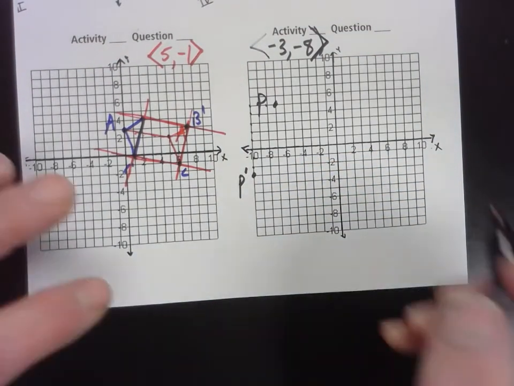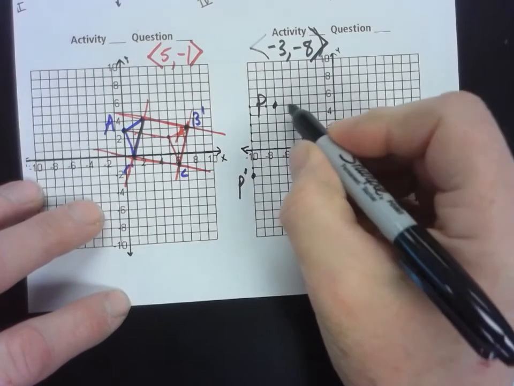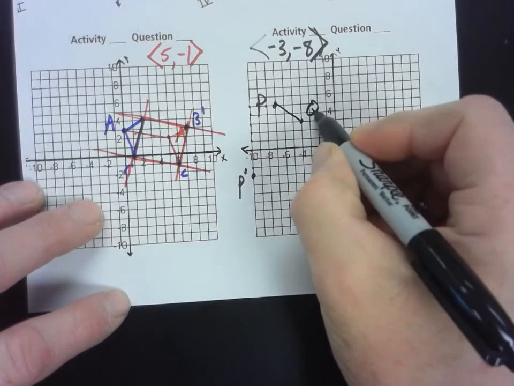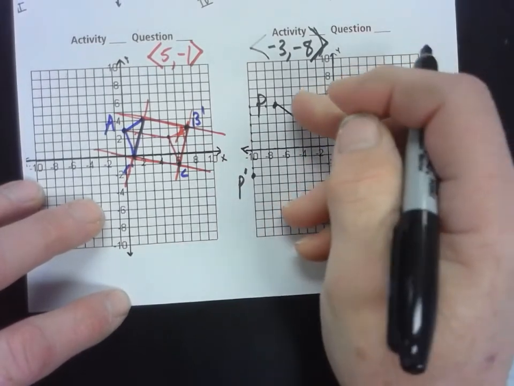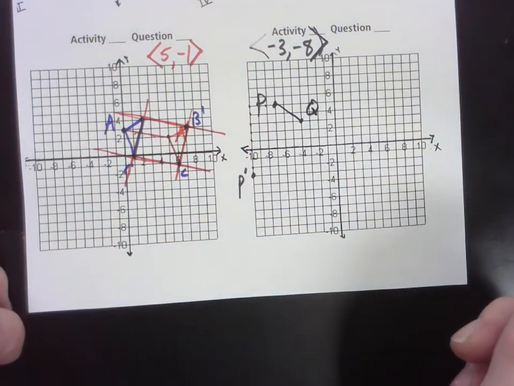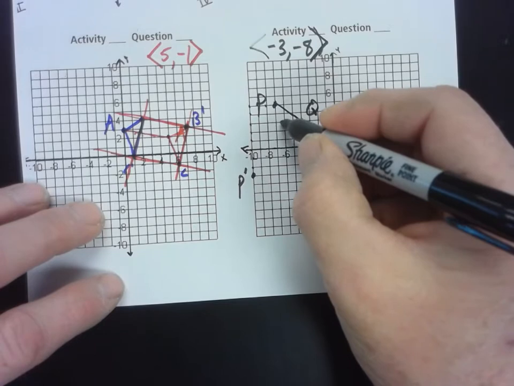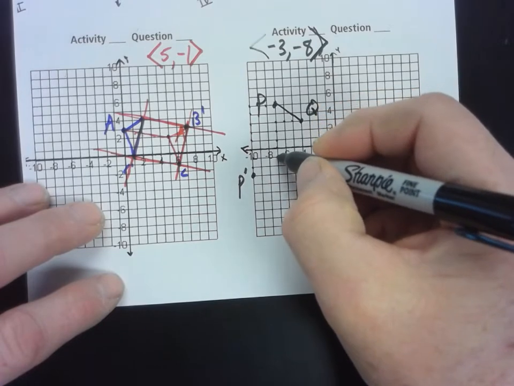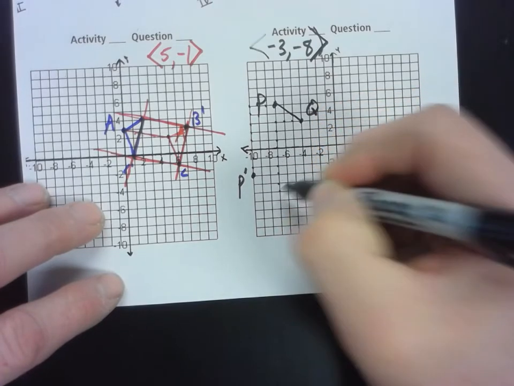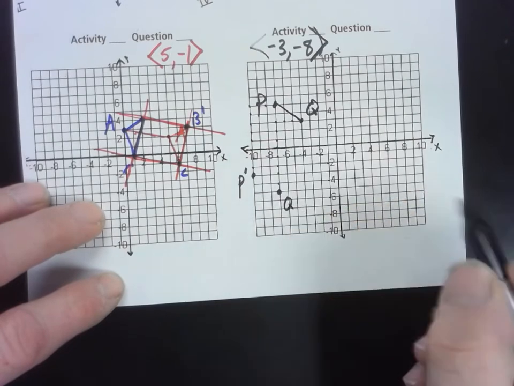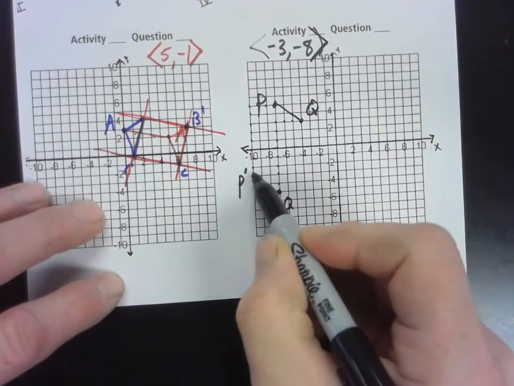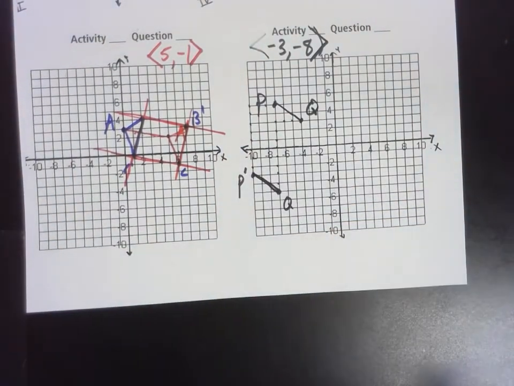How do we move a segment? So here's PQ. How do I move that whole set? How do I translate the whole segment? Yeah, just do the same thing with each point. 1, 2, 3. 1, 2, 3, 4, 5, 6, 7, 8. There it is. There's Q. There's our segment. Notice it's not rotated. It's not flipped. Right? It just slid over.